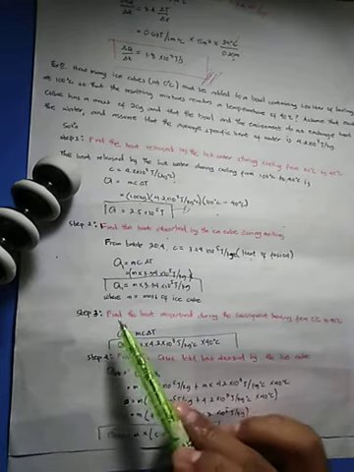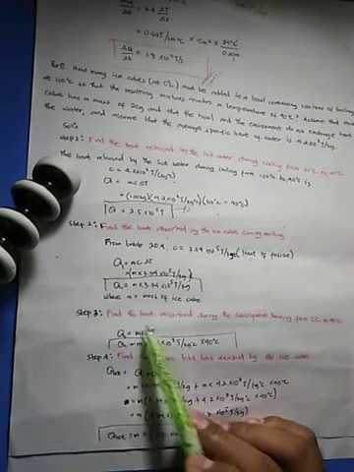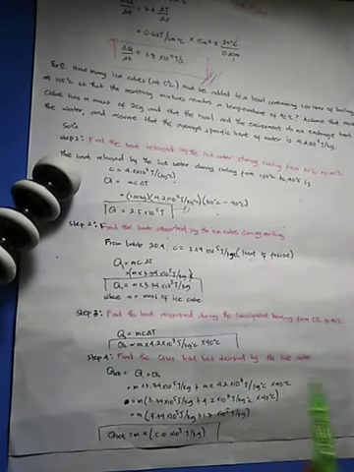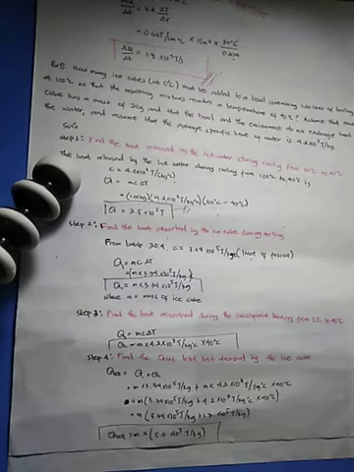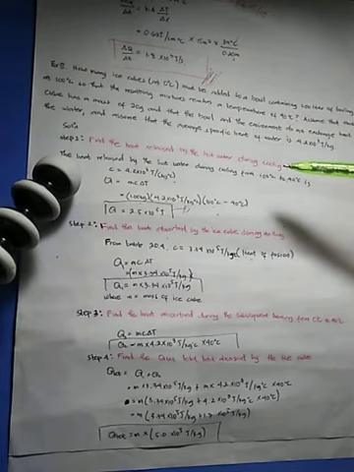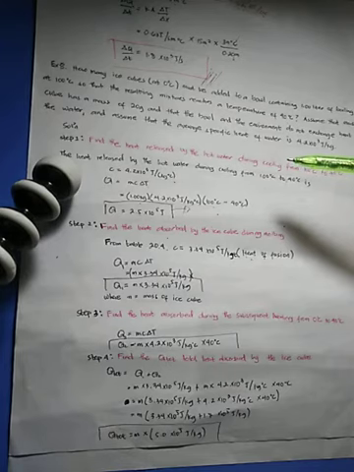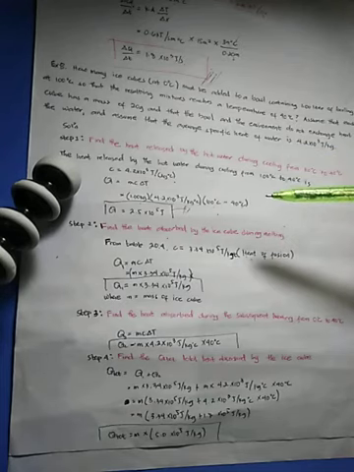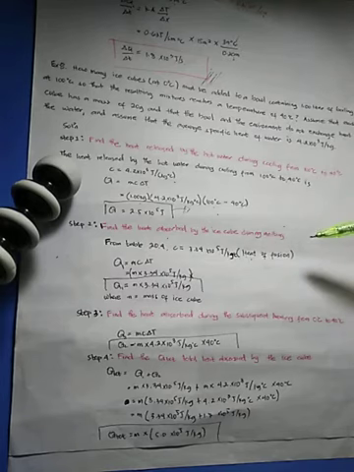Okay, so for step number 3, find the heat absorbed during the subsequent heating from 0 degrees Celsius to 40 degrees Celsius. So ibig sabihin nito, except from the heat required to transform the solid to liquid, meron pa tayong additional heat na required para ma-transform siya from 0 degrees Celsius to 40 degrees Celsius, no?